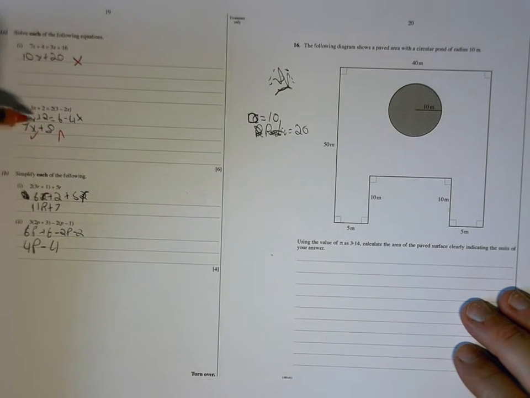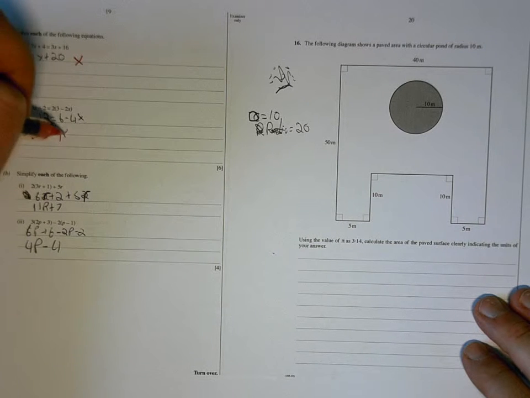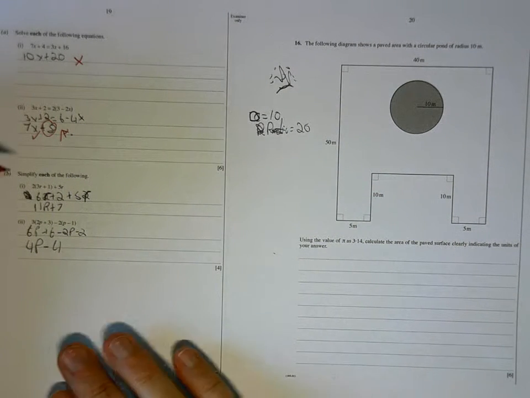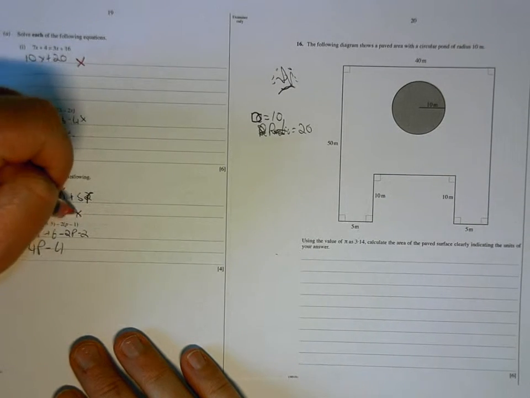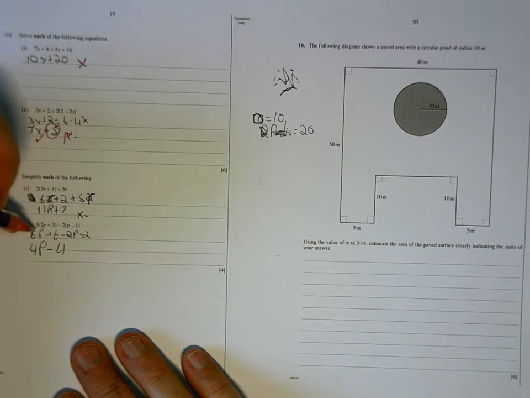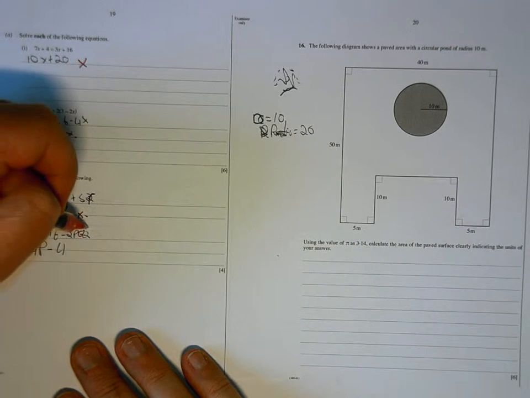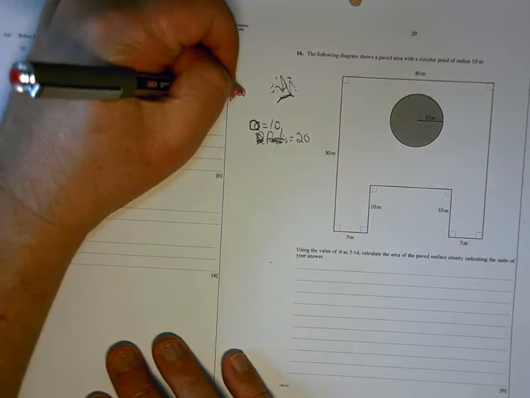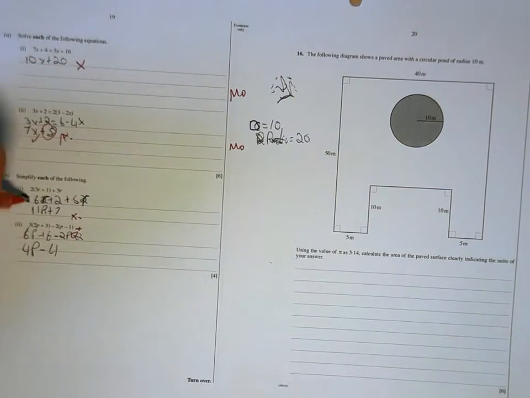You've lost the equal sign, and that's wrong. So you need to do some practice of these algebra. That's not right, and that's not right either. So you've got a bit of a knot there. You're not going to get anything there, anything there.